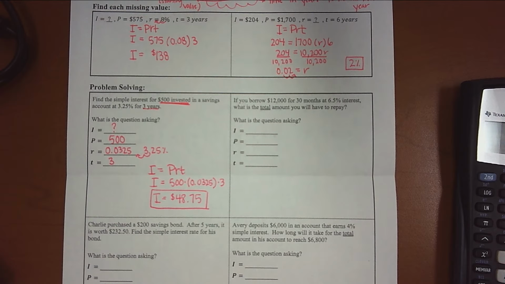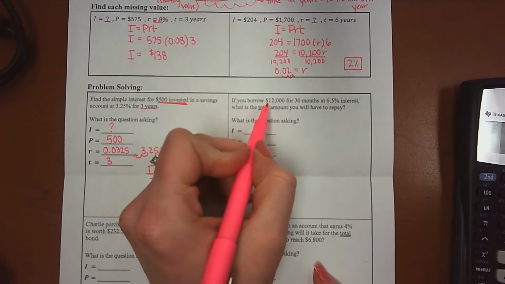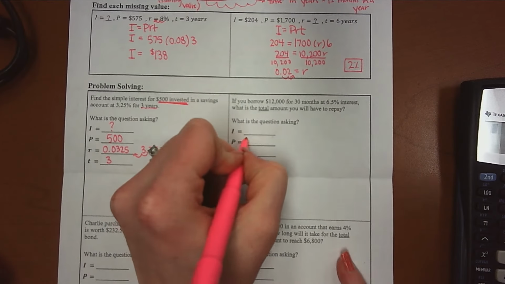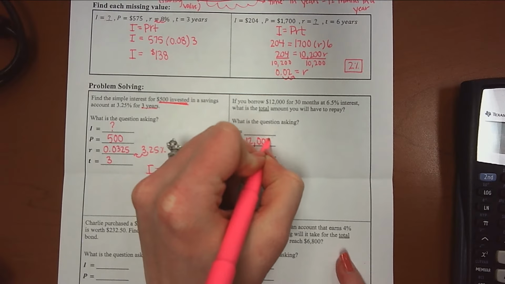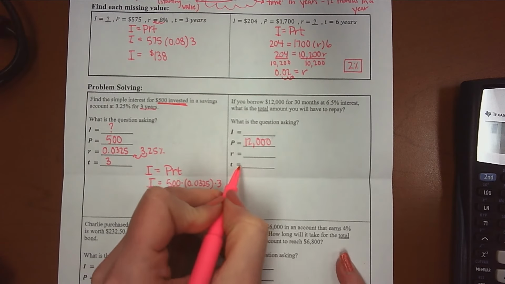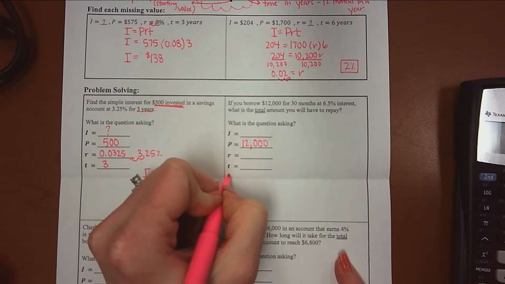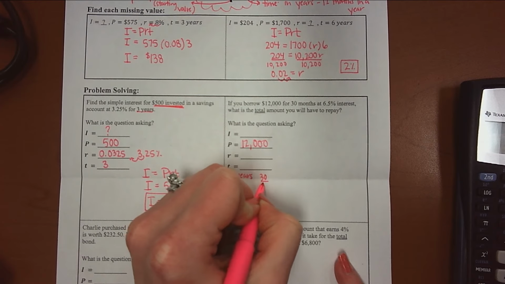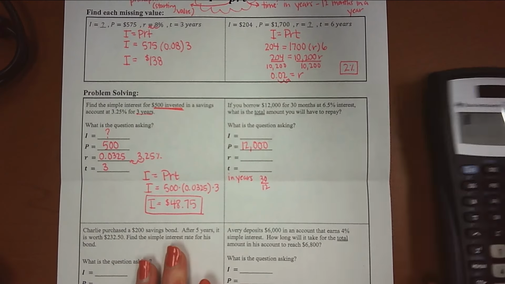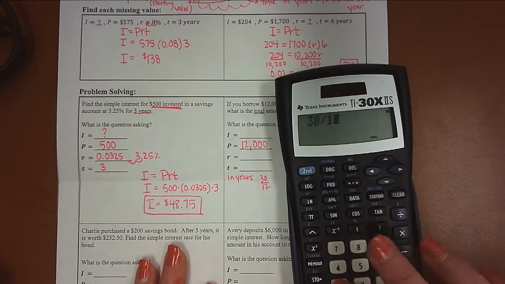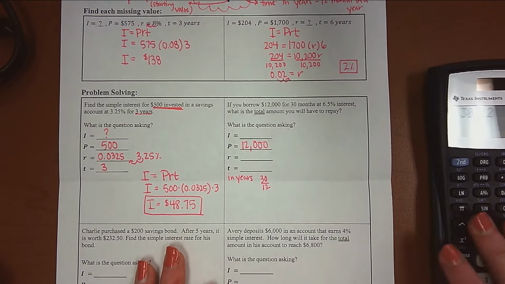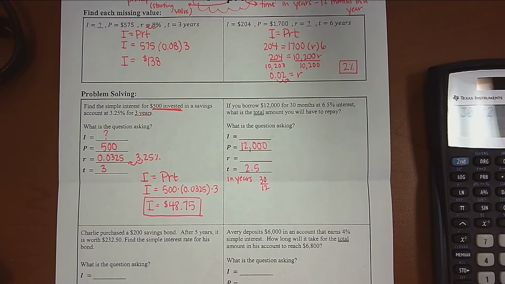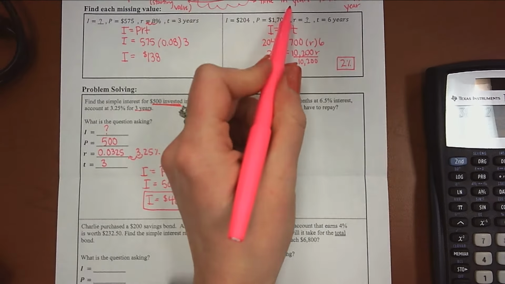So let's do one more before I challenge you. If you borrow $12,000, that sounds like a principal. That sounds like a starting amount. So I'm going to put that next to P. for 30 months. Remember that time has to be in years. So if it's in years, we have to do 30 divided by 12. 30 months divided by 12 months to see how many years we have. And that's 2.5 years. So our time is actually 2.5 because it has to be written in years. That's what we put up here.